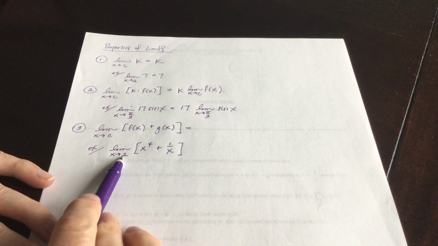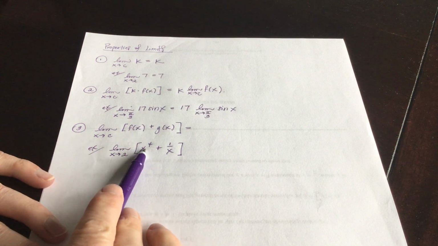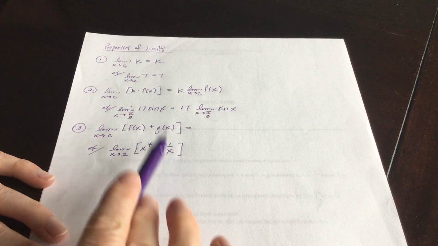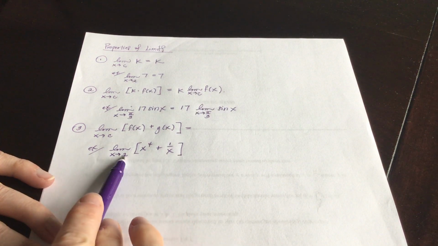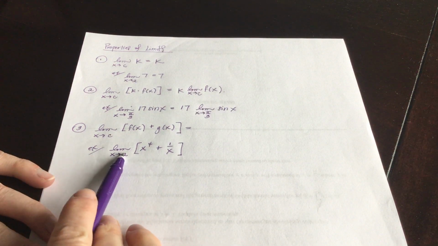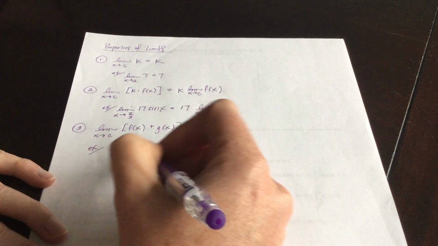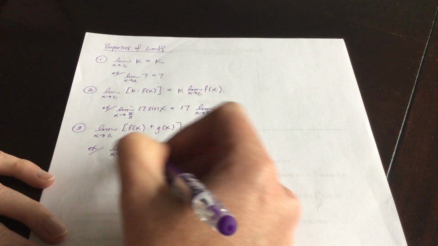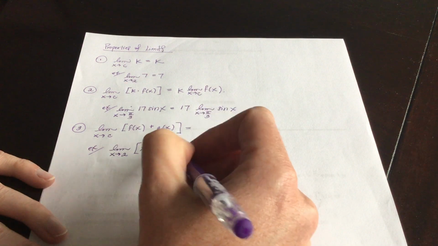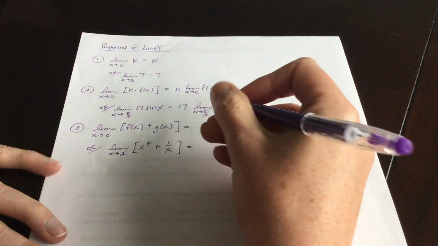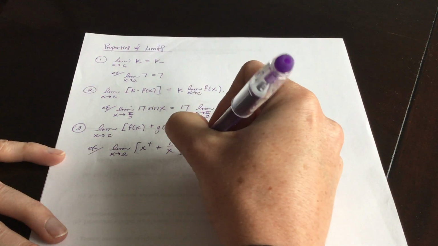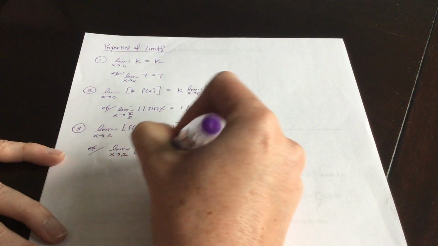So what would you get if you evaluated this? Could you just plug the 2 in? Yes, x to the 4th, continuous everywhere. 1 over x, continuous everywhere but 0, so it's continuous at 2. So you could totally just plug the 2 in. And so you'd plug the 2 in here, you'd get what you get. You'd plug the 2 in here, you'd get what you get. You'd add them together.